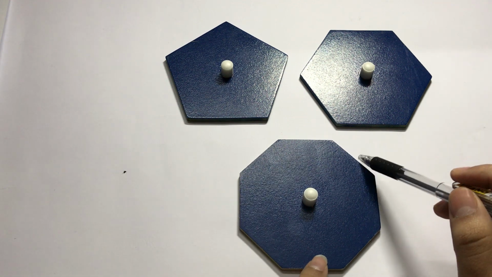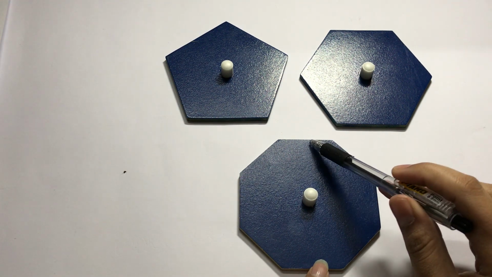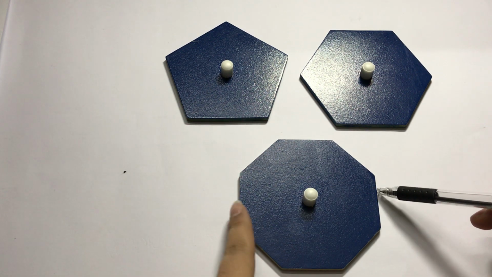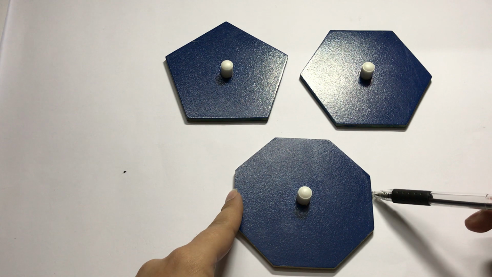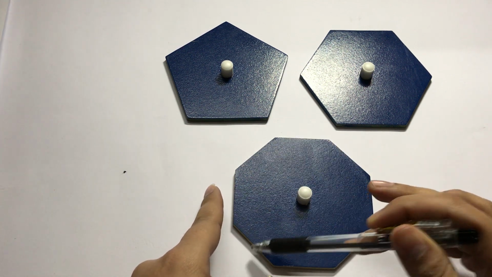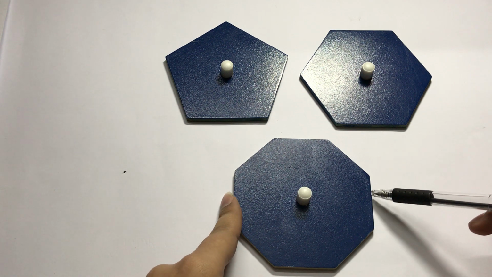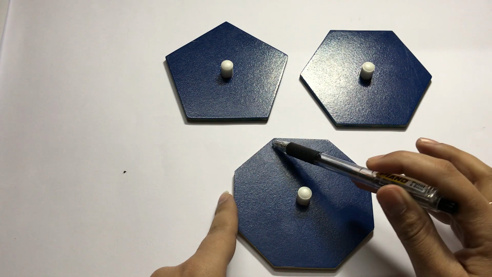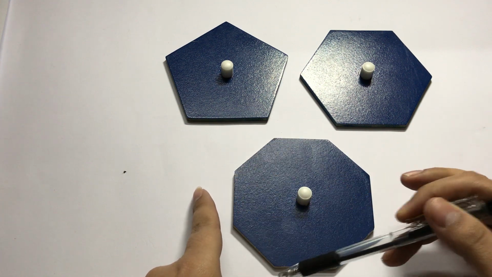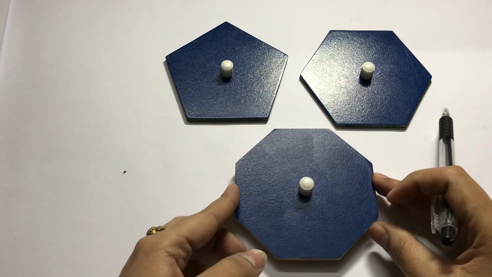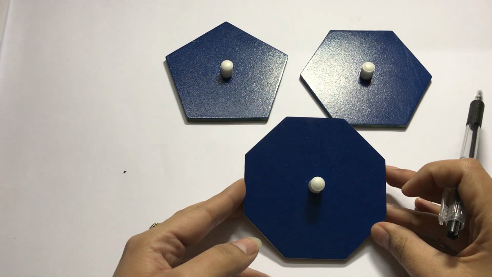This shape has, count with me, 1, 2, 3, 4, 5, 6, 7 and 8 sides. How many sides does it have? 8 sides. And how many corners does it have? Let's count. 1, 2, 3, 4, 5, 6, 7 and 8 corners, right? So this is a shape that has 8 sides and 8 corners.